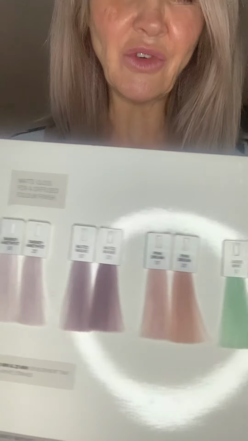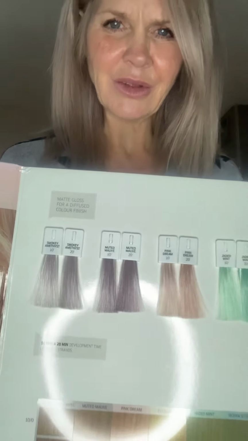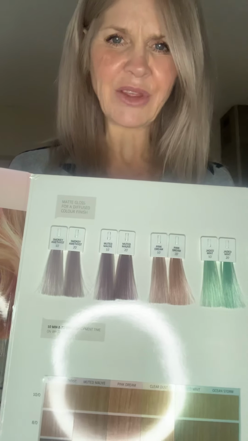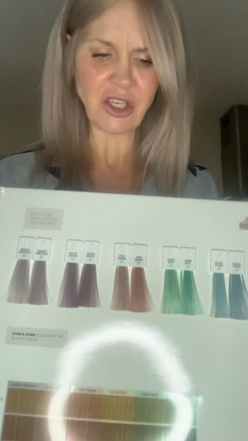The last range in Colour Touch is called Instamatics. Now, these are lovely. I've got them in my hair, I love them. Okay, so you see them here? You've got the Smoky Amethyst, you've got Muted Mauve, you've got Pink Dream, you've got the Mint, and you've got the Storm Blue. The Mint's gorgeous, that's beautiful done.